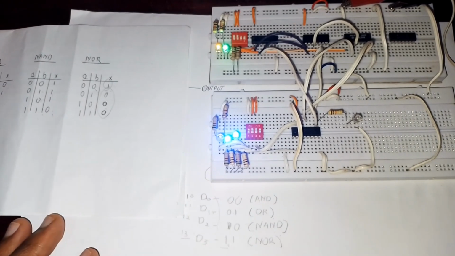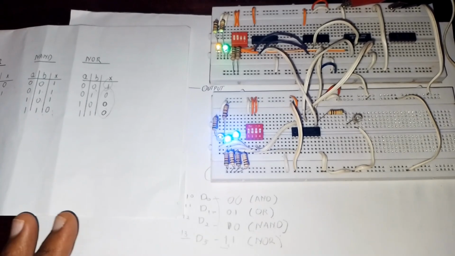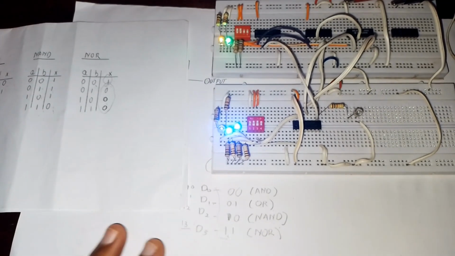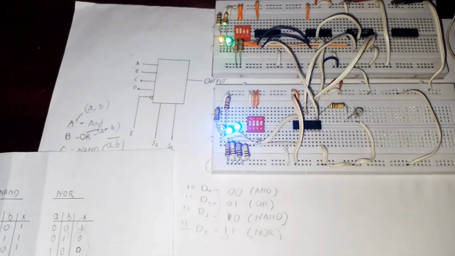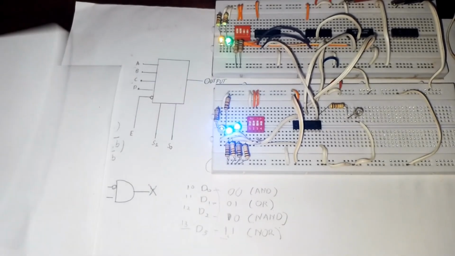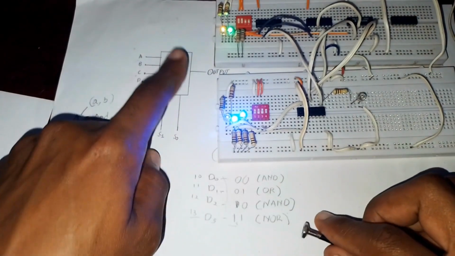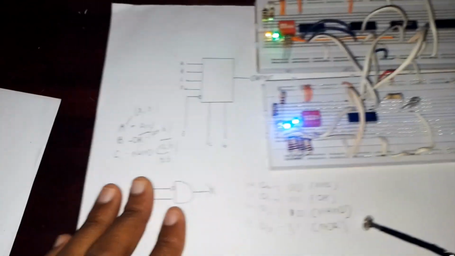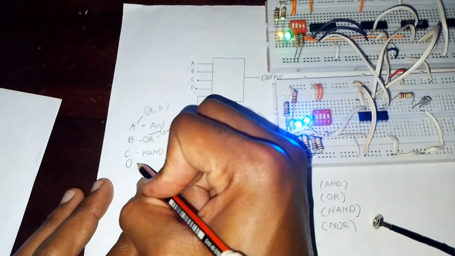So I hope that you have understood how a multiplexer works and how we are moving on. I hope I'm not going too fast. I hope you're getting the sense of what we are making here. So we have already finished our first multiplexer. This D, the last one, we have placed NOR.